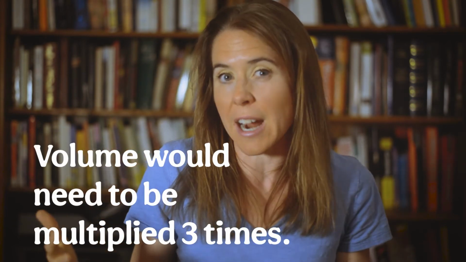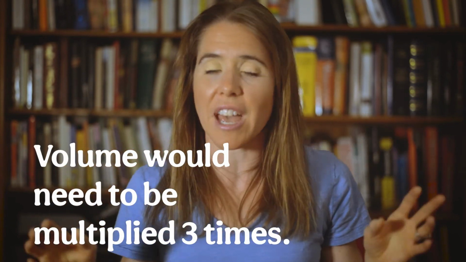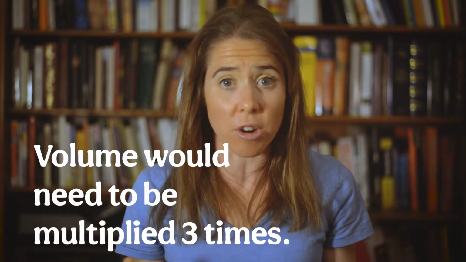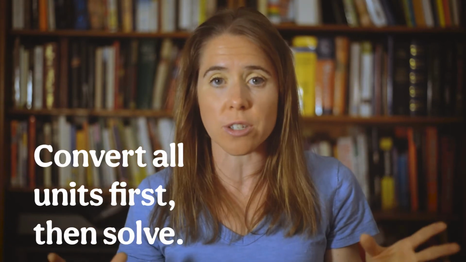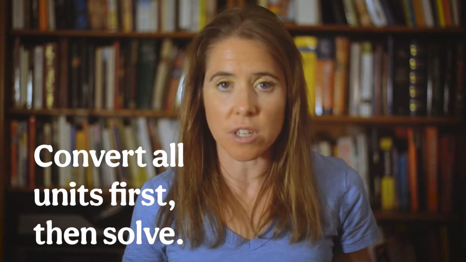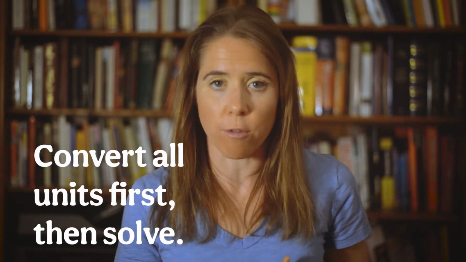So just remember, if you are finding an area or a volume, same thing happens for volume, except because there are 3 dimensions in volume, you would have to multiply by the 3 feet 3 times. So rather than remembering that or getting confused by it, because it is very confusing, instead you're going to convert all dimensions first to whatever unit you're going for, and then multiply them out to find an area or find a volume.